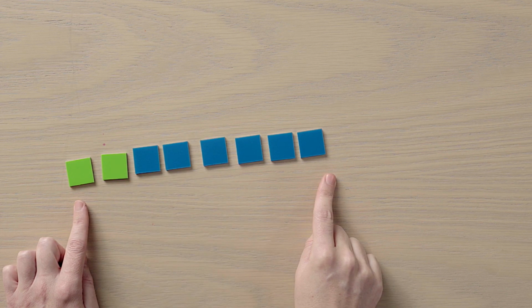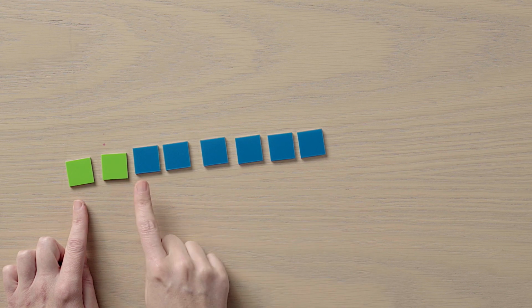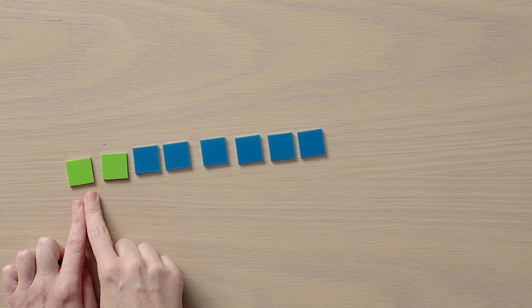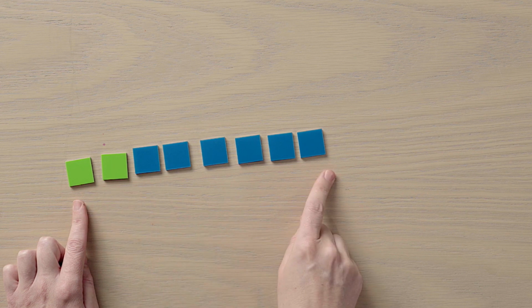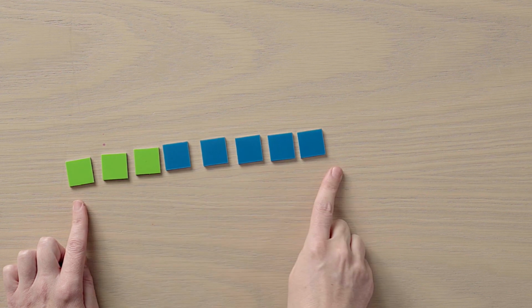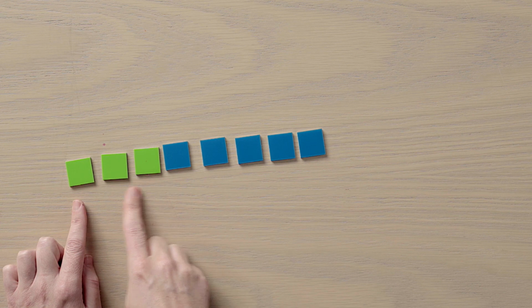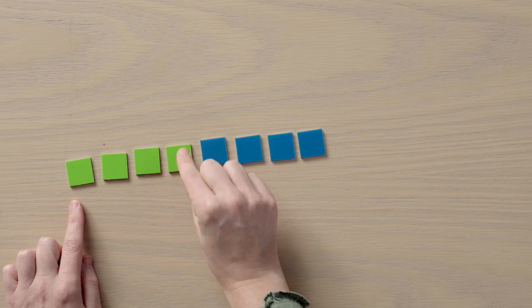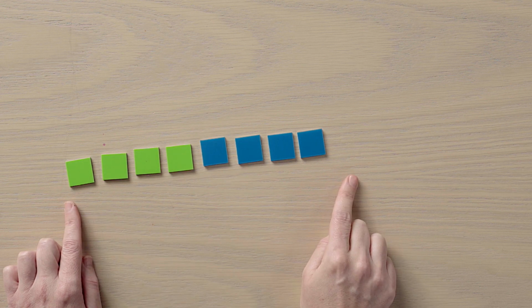Do I have half? Not yet, because I still have more blue counters than I have green counters. I have 2 green and 6 blue. That's not half. What about now? No, I still have showing more blue than green. How about now? Do I have half?